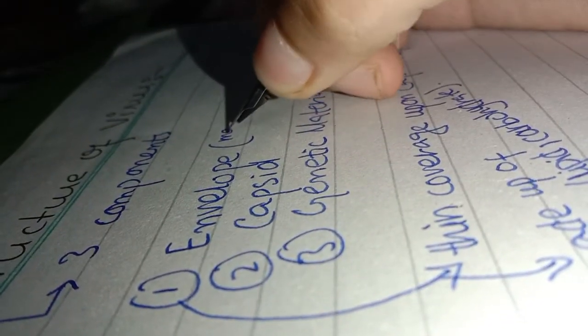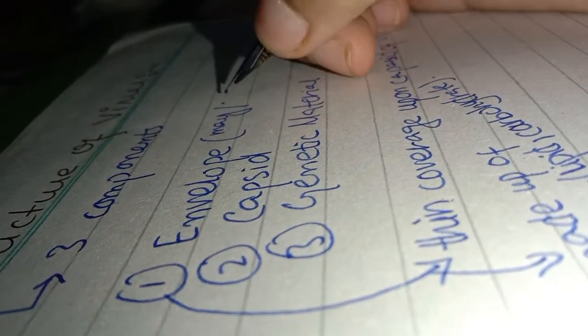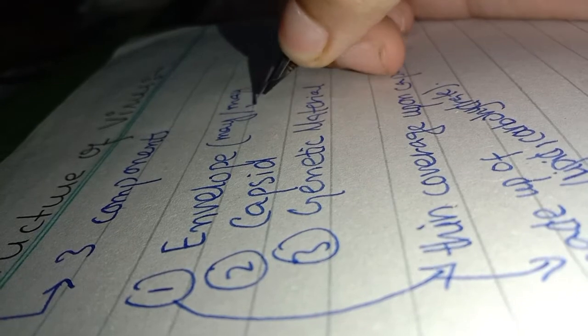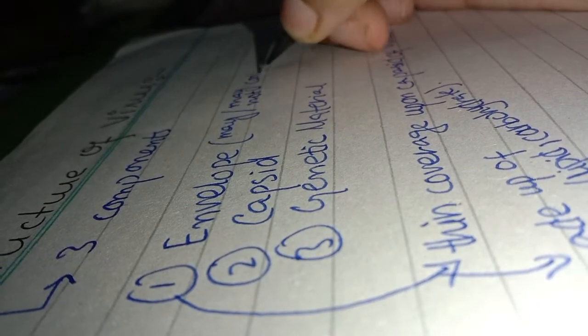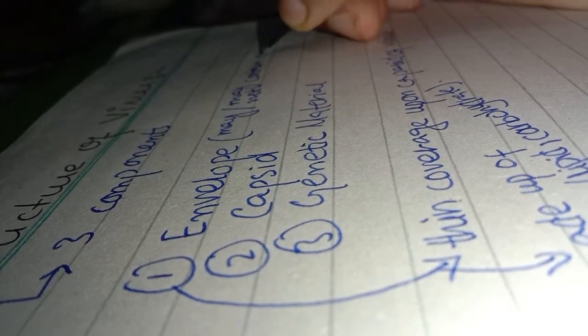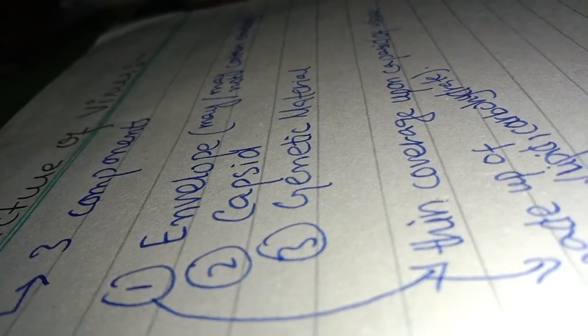The envelope is optional. It may or may not be present. A virus may or may not contain an envelope, and it depends on the organism upon which the virus is attacking.